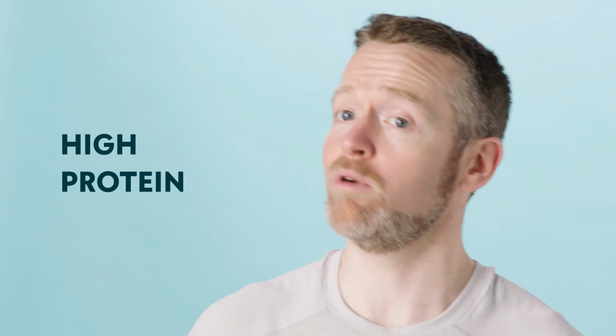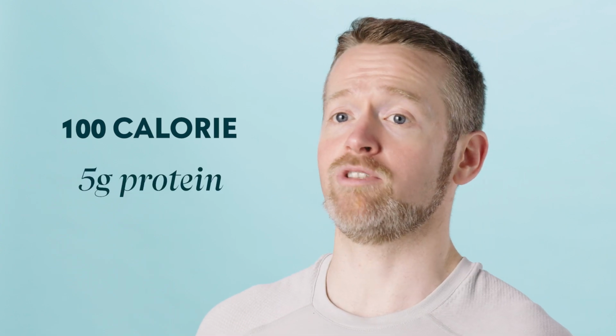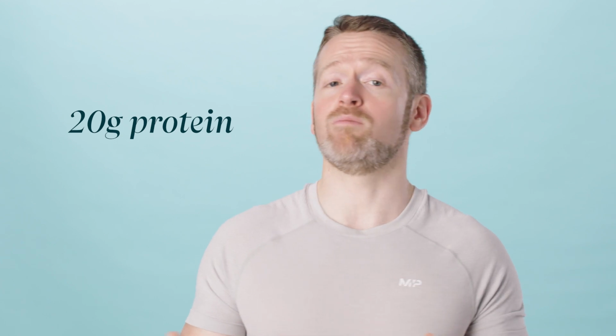If a product says high protein, you're better off checking how much protein you actually get per portion, because by legislation, high protein only means that 20% of the energy content comes from protein. So a 100-calorie cereal bar with 5 grams of protein can legally say it's high protein. That's far away from the 20 grams of protein you get in most protein bars.